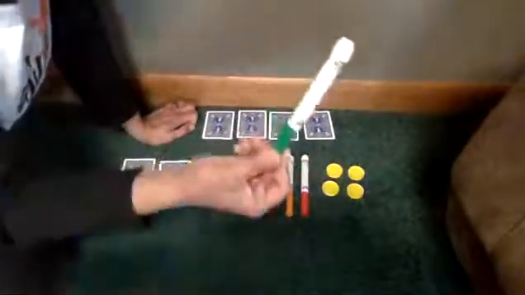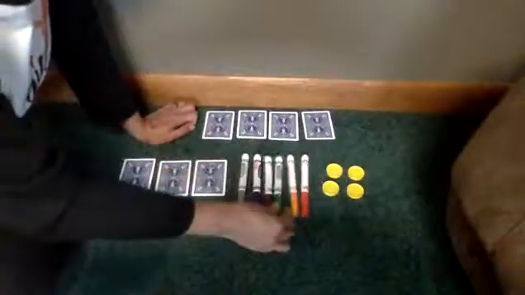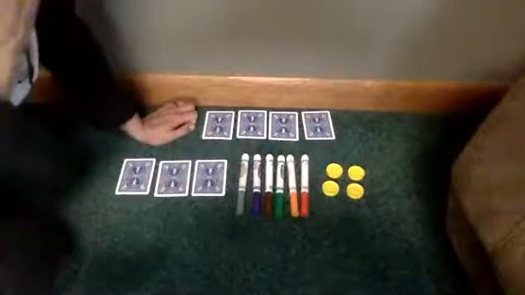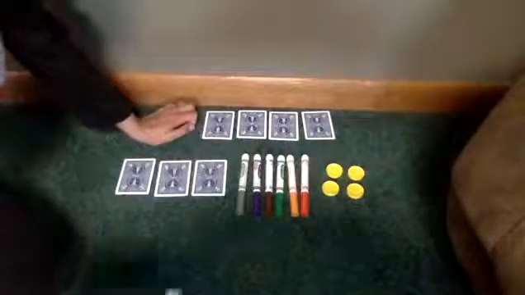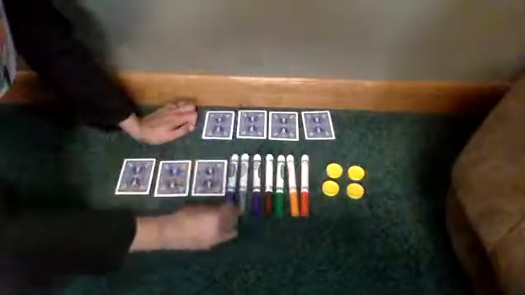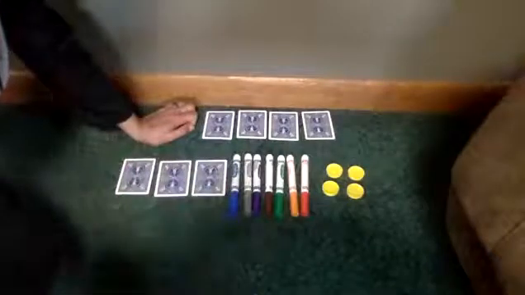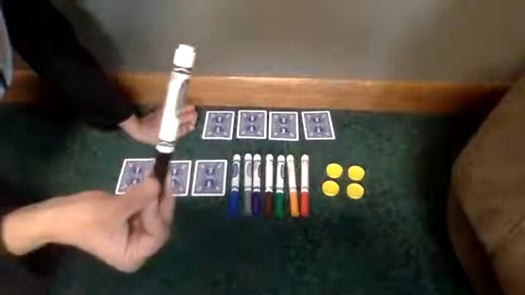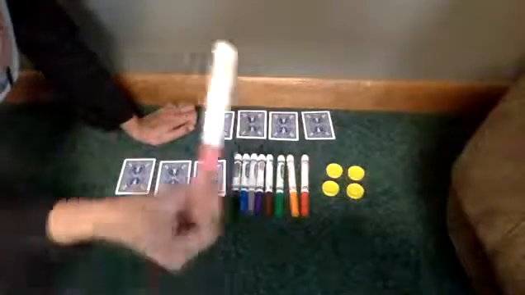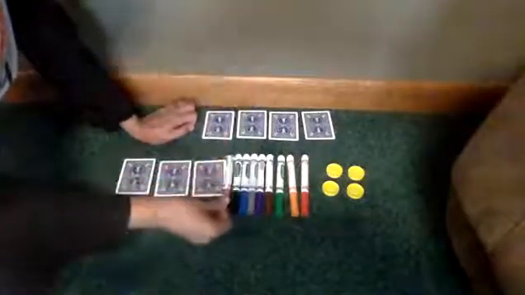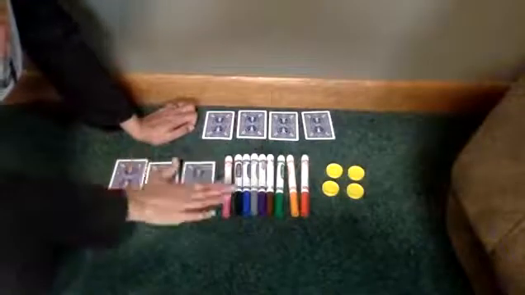354. I'm going to add another one. 364. Can I keep going with my tens? Yes. 374. Can I keep going? 384. 394. Can I keep adding tens?